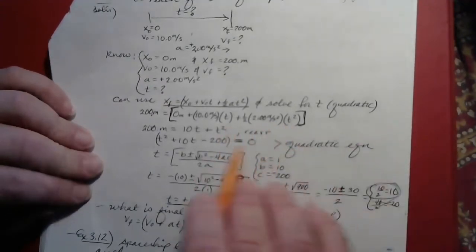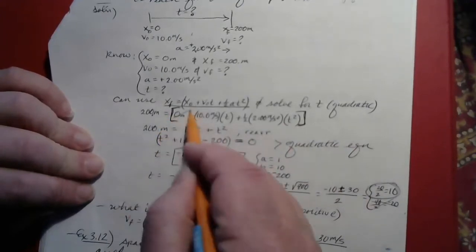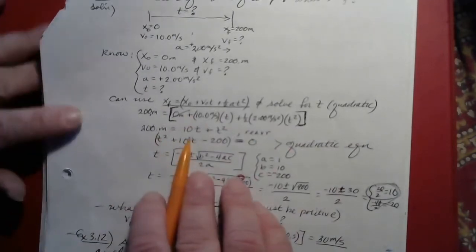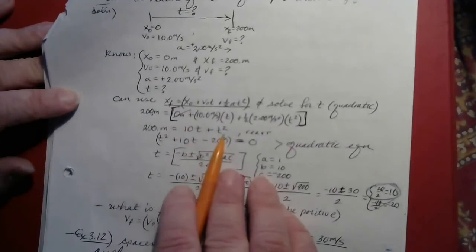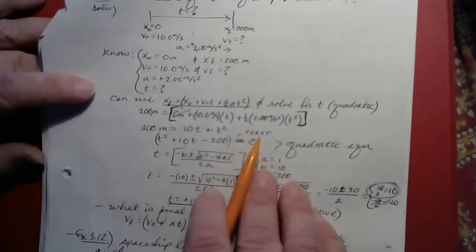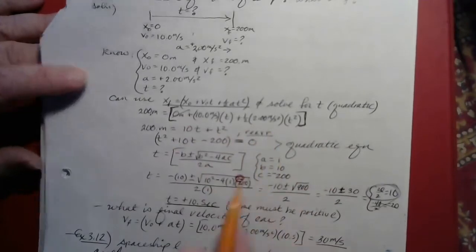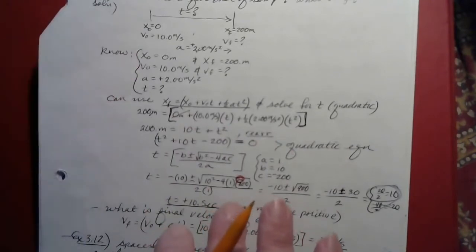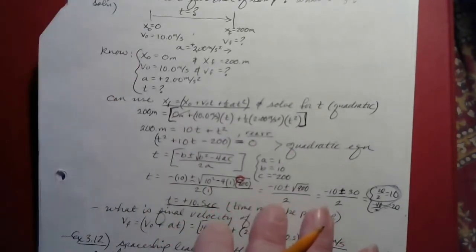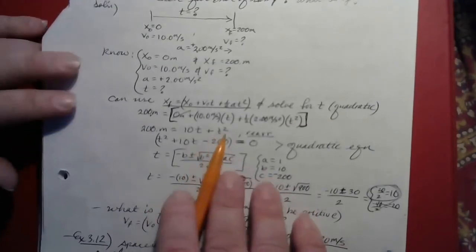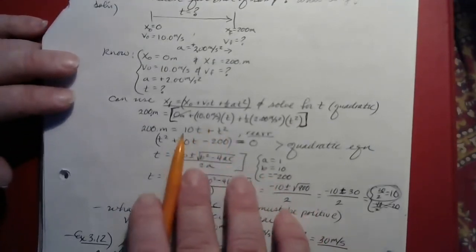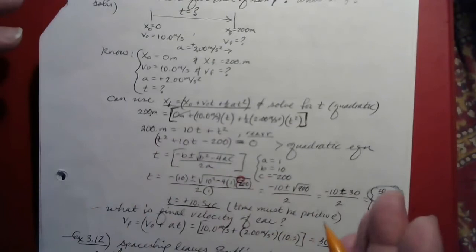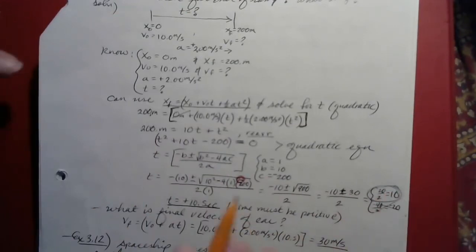T and t squared are the unknowns. And of course, 0 meters drops out, and you end up with 200 equals 10t plus t squared. And then you rearrange this to get it into the customary form for quadratic equations, which is descending order of the power of the unknown. So we want the t squared term first, and then the t to the first power term, and then the t to the 0 power term, remembering that t to the 0 power is 1, so you don't actually write t to the 0 power.